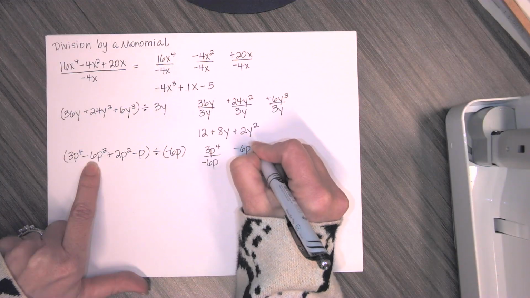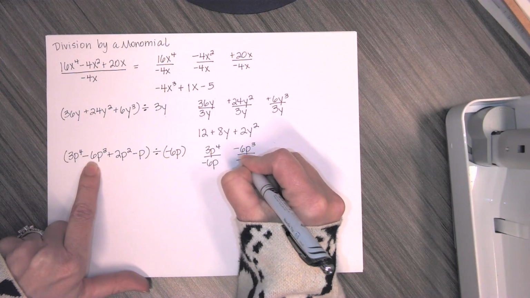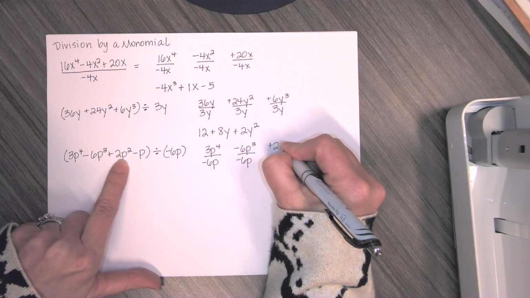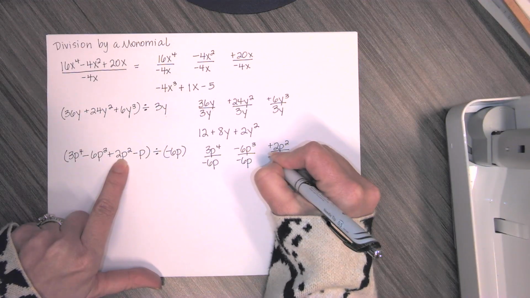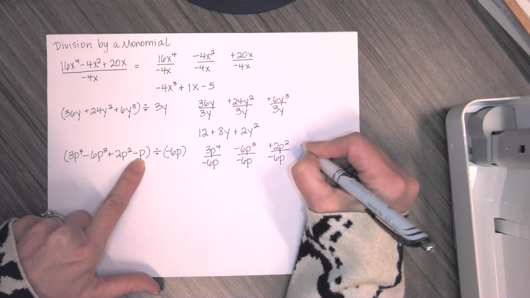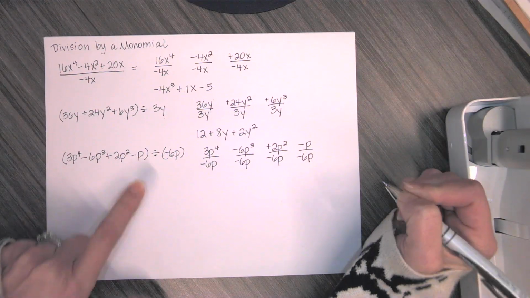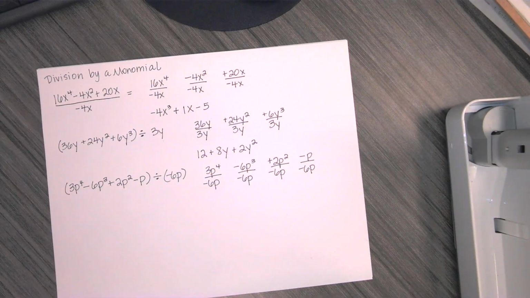So I have negative 6p cubed divided by negative 6p. I have positive 2p squared divided by negative 6p. Then I have negative p divided by negative 6p. All right, so you see we've got some different things happening here.